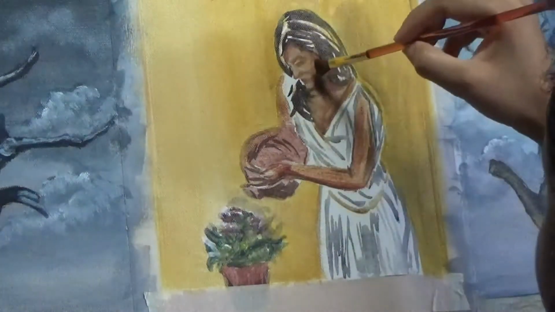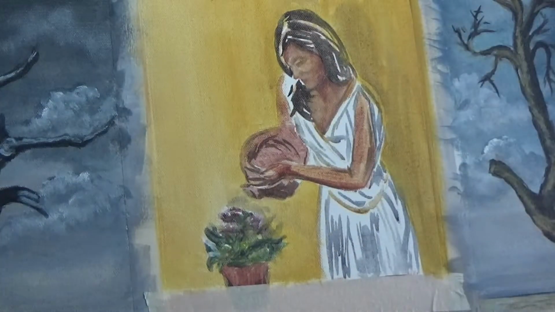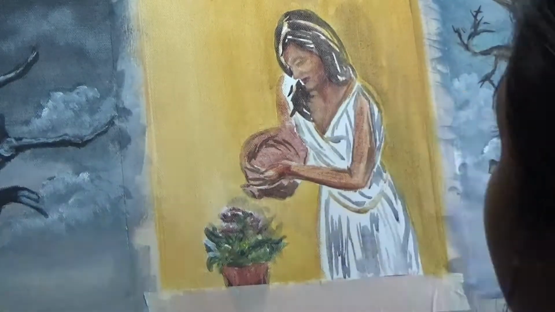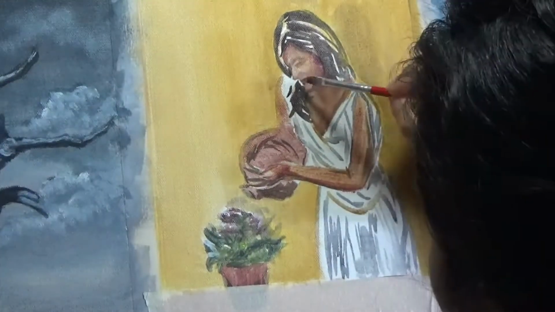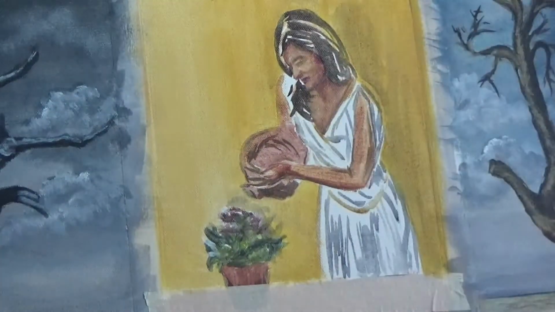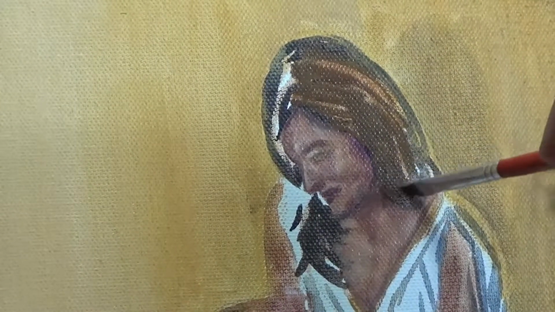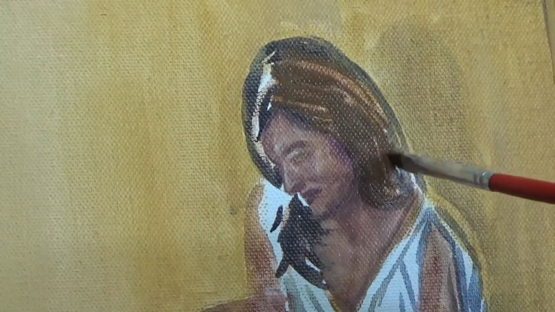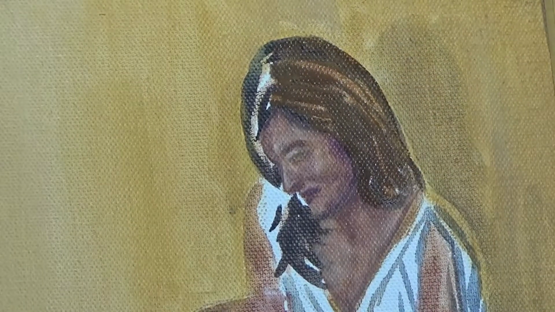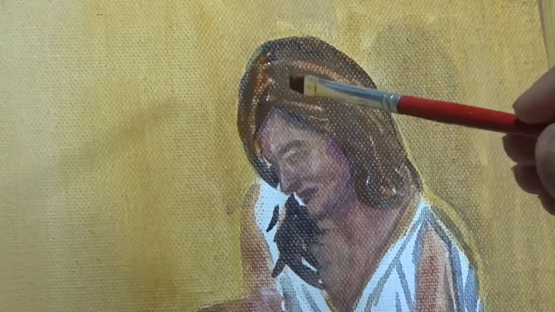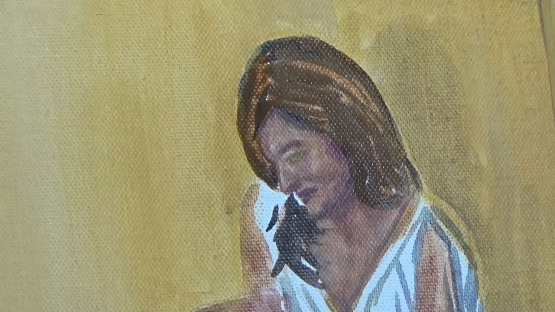I think that has a much better look, gives the faces a much more radiant look than only brown or black would. In fact, I try not to use black at all when I'm painting faces, even if I'm doing portraits or a subject matter like this.